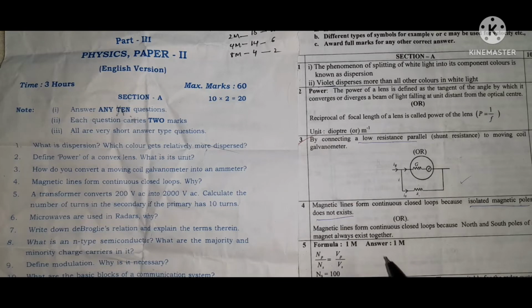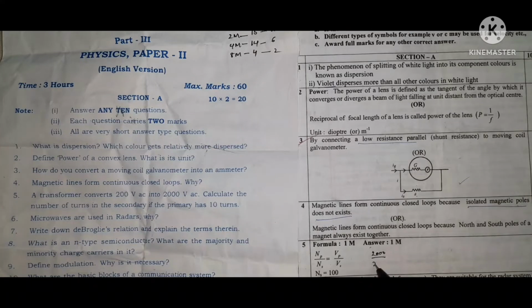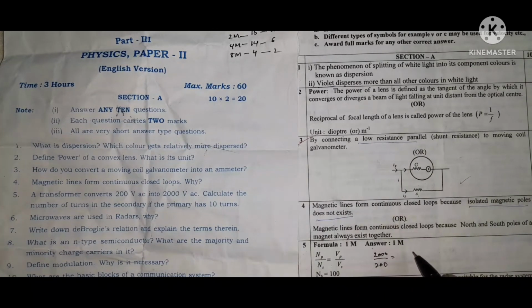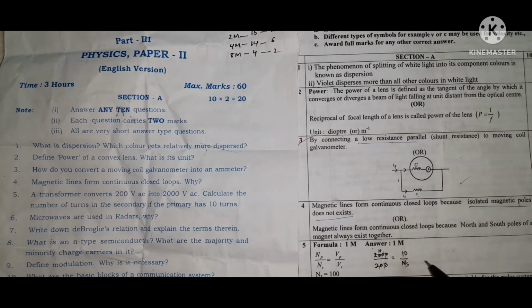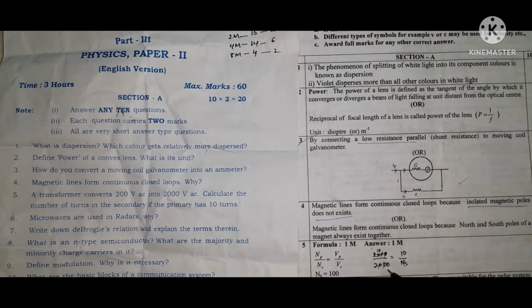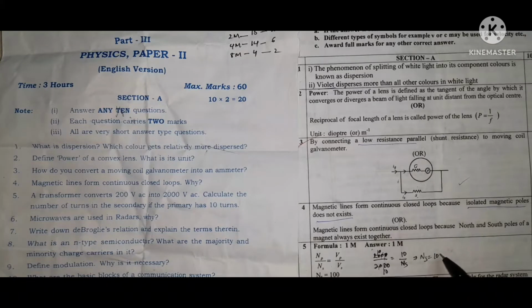You can write the solution simply as NP by NS is equal to VP by VS. VP is 200, VS is 2000, and the primary has 10 turns. What is the secondary? Sorry, VP is 200 and VS is 2000, so by cross multiplication, NS is equal to 100.